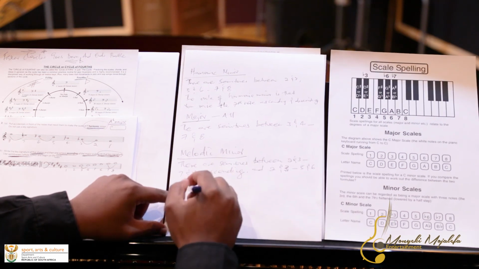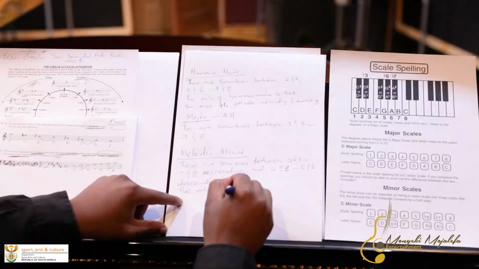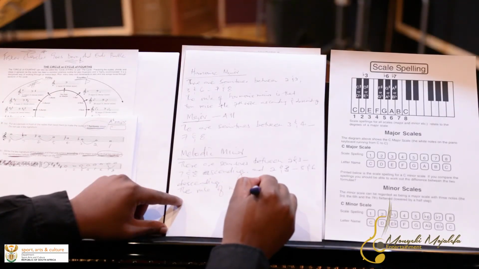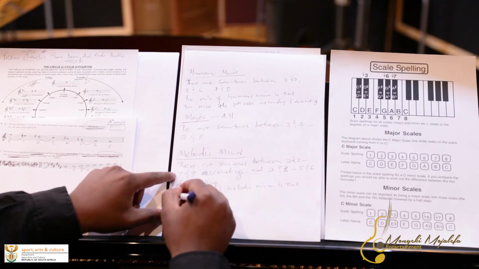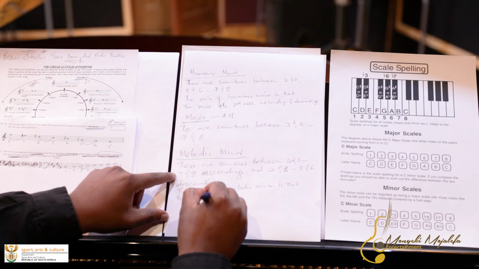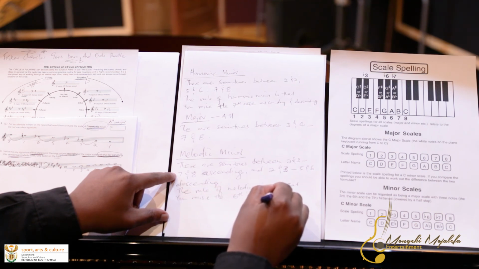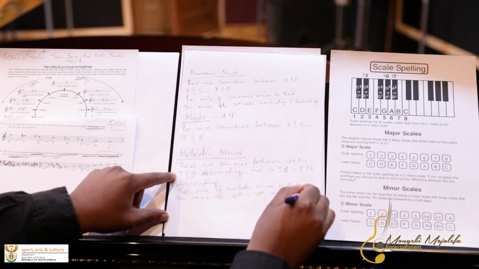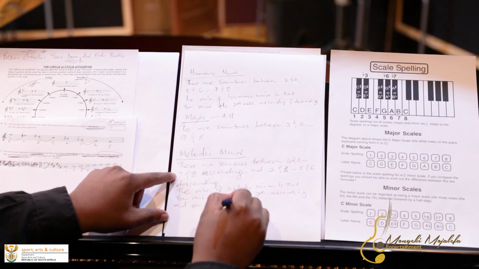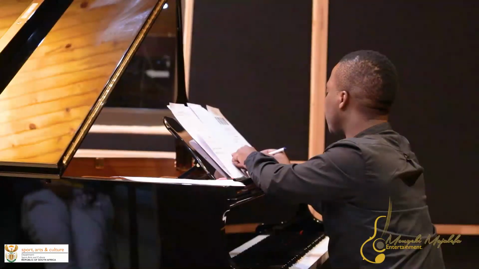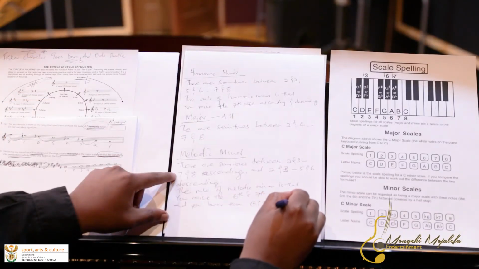And then the rule of melodic minor is that you raise the 6th and the 7th ascending, and you lower the very same 6th and 7th descending.